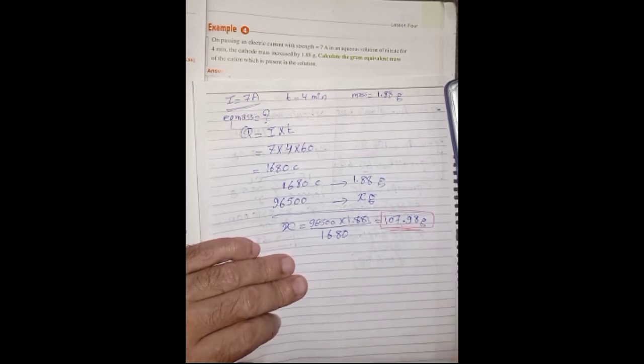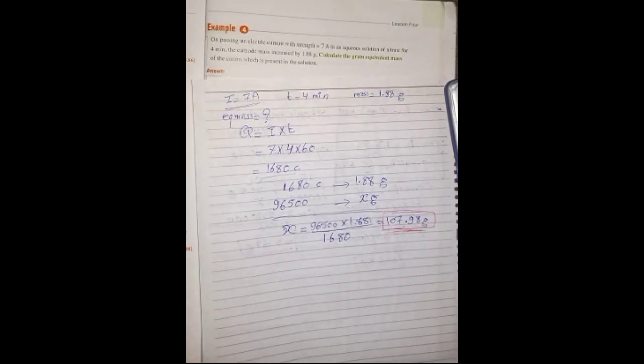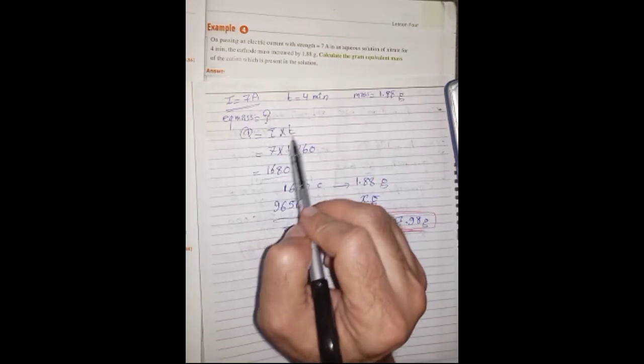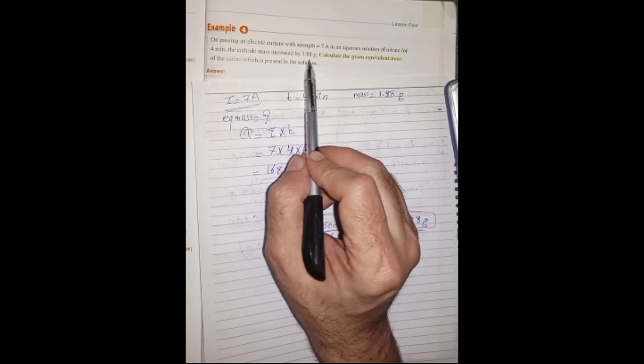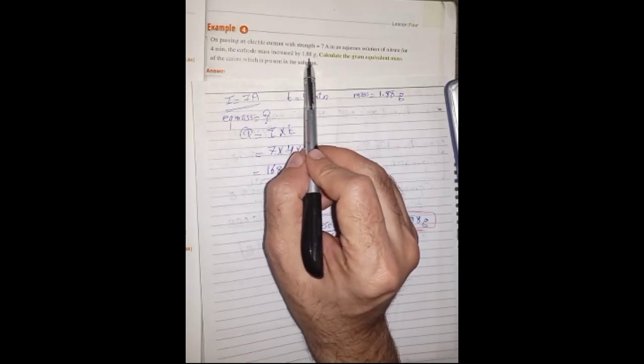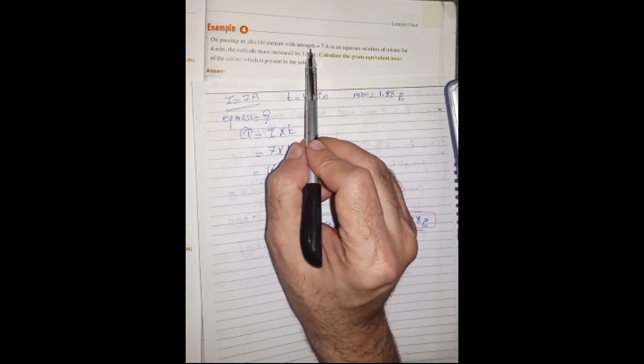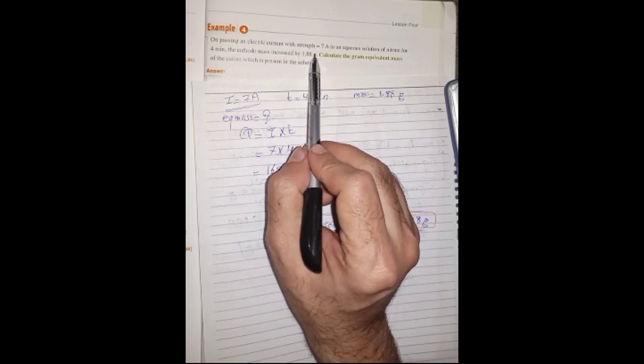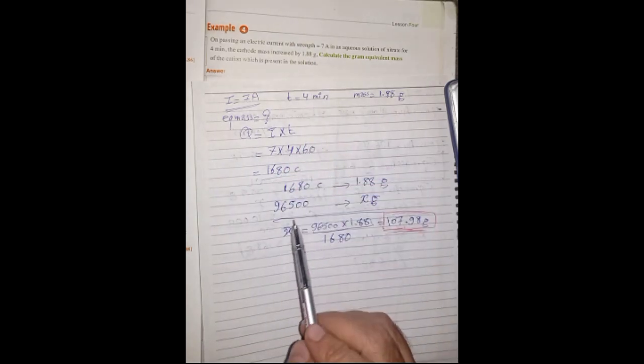This is the equivalent mass, and the idea of this solution is we calculate first the amount of electricity which is required to precipitate the actual amount, and make a relation between the grams, the quantity of the liberated substance, and the quantity of electricity.